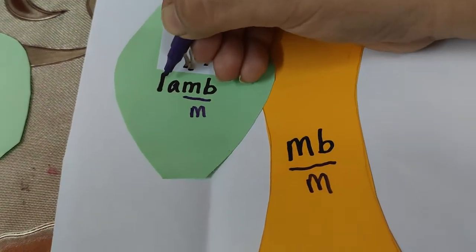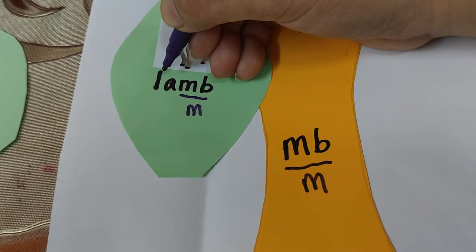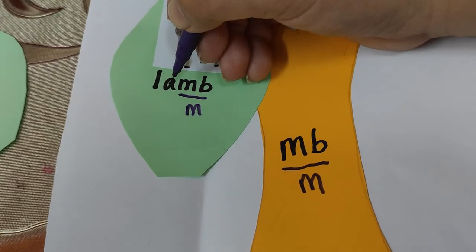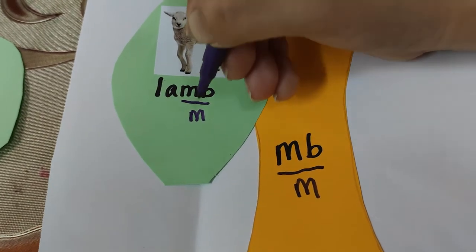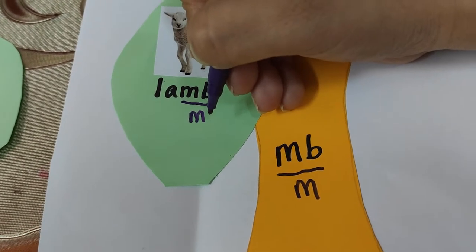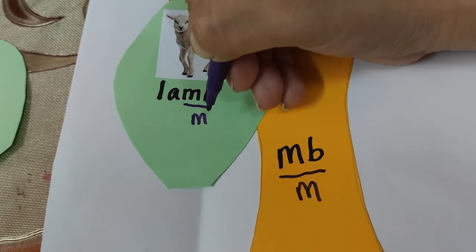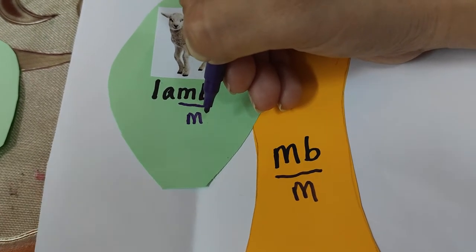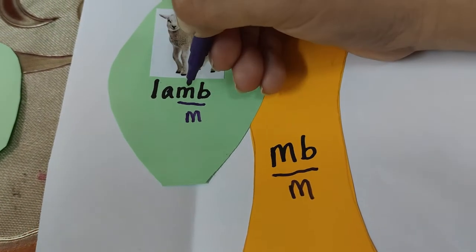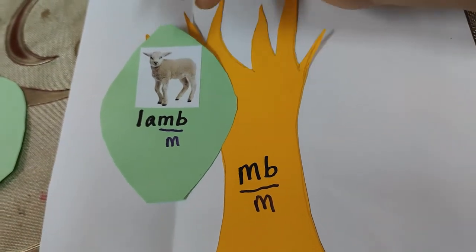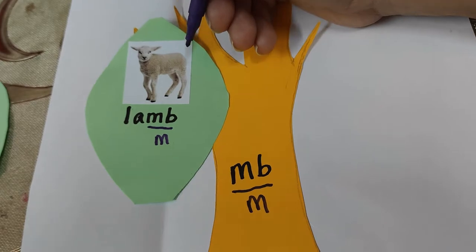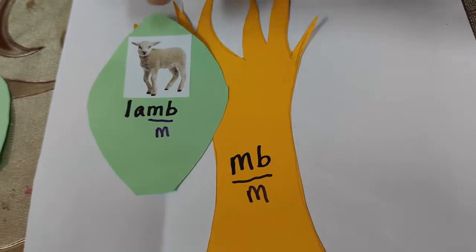What is the sound of L? La. The sound of A? A. And the sound of MB, it makes the sound as? M. What is the sound of M? Mm. So L-A-M-B, lamb. The baby of a sheep is called lamb.